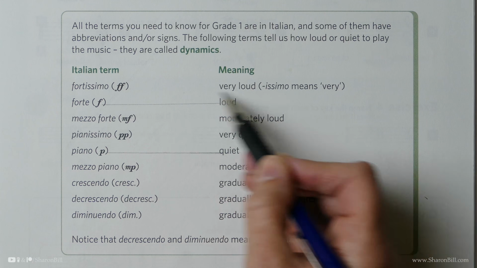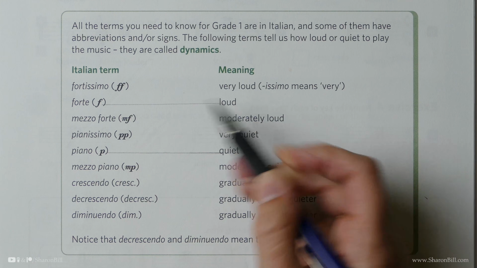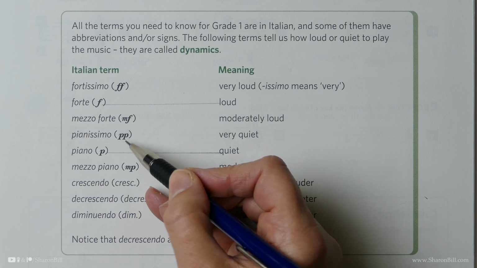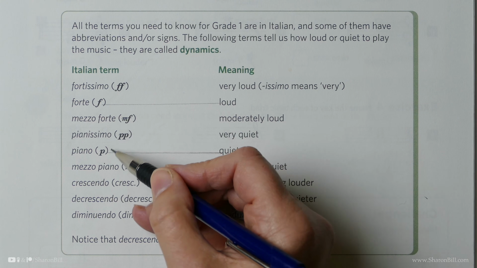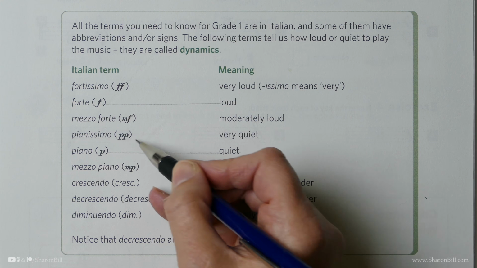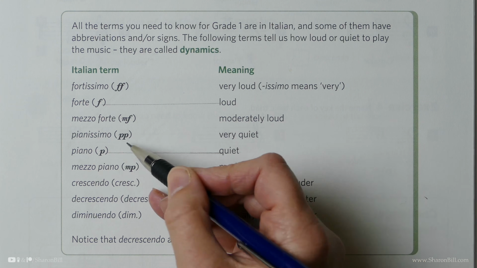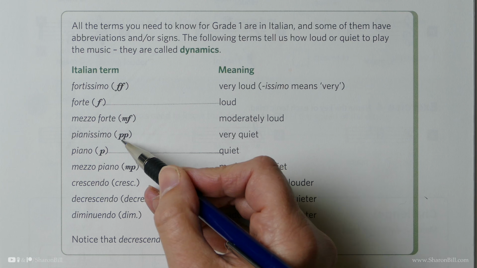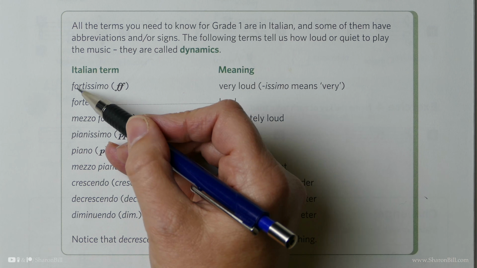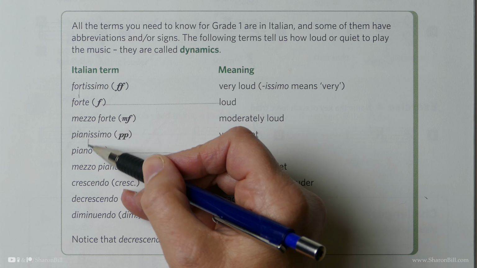So very, very loud. And so bearing that in mind, we go to the opposite end of the scale. We know that piano is quiet. So extra, more, very, issimo, PP is very quiet. So these can be connected.